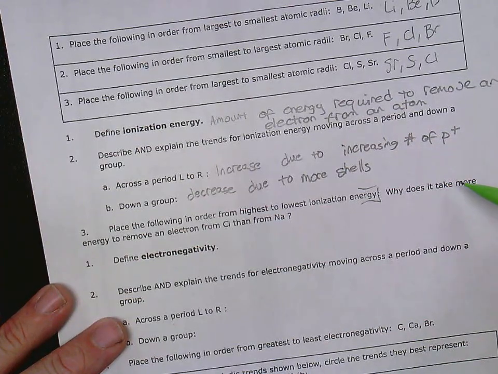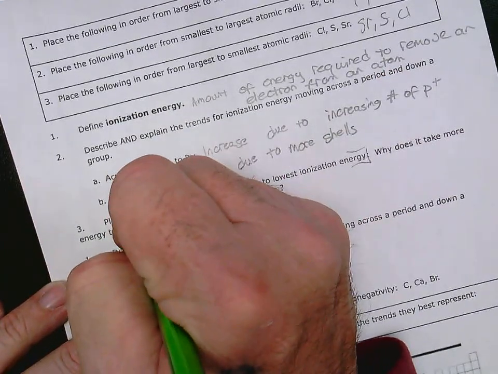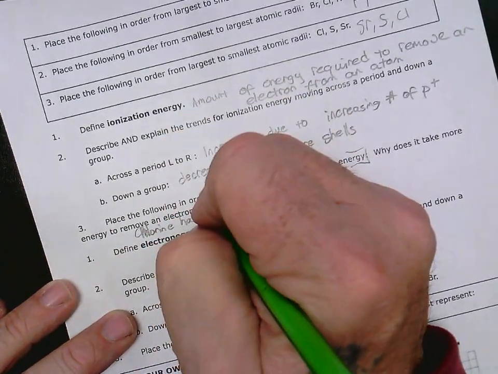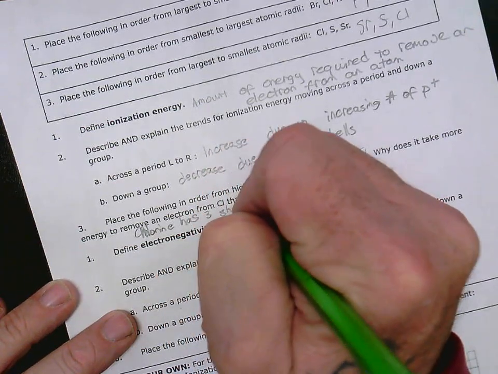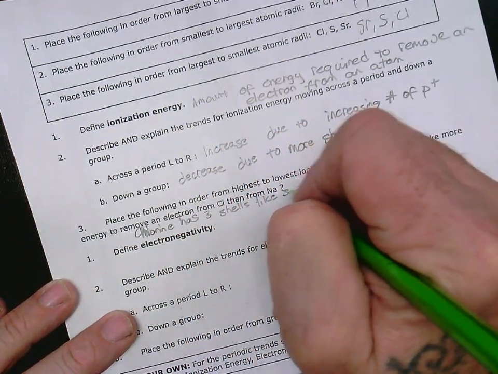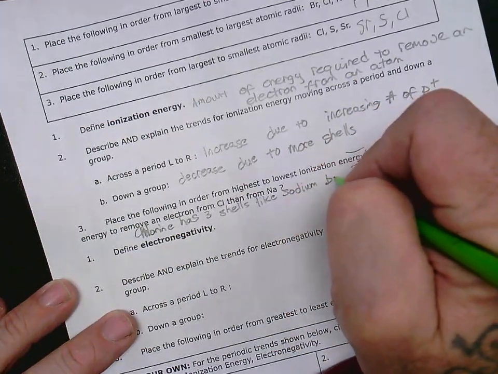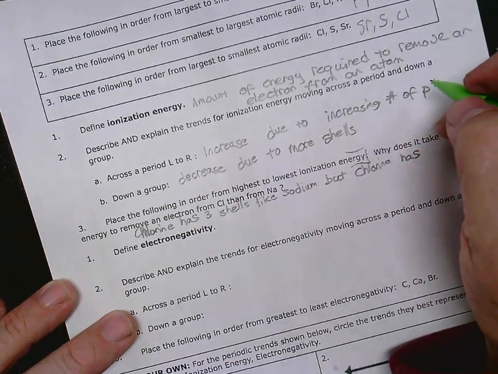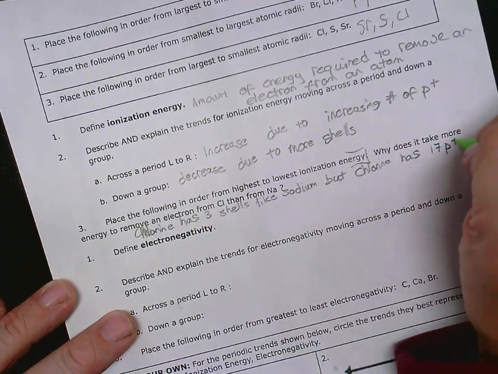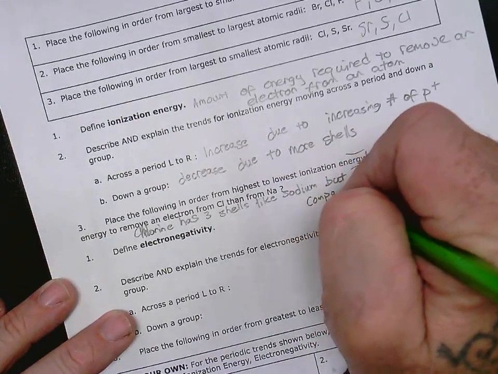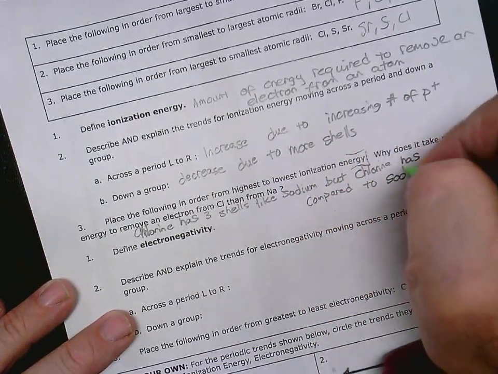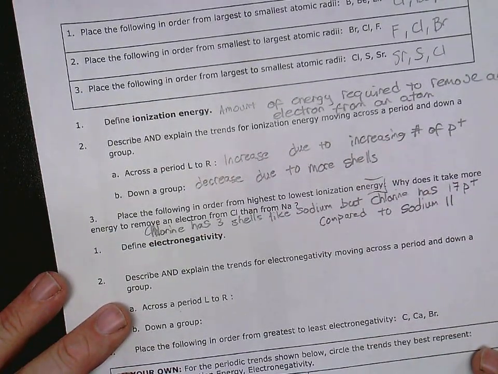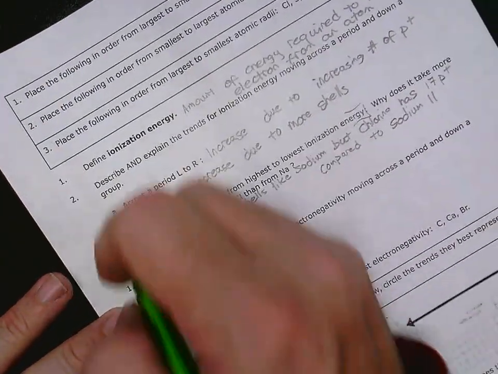Why does it take more energy to remove an electron from chlorine than sodium? Chlorine has 3 shells, like sodium, but chlorine has 17 protons compared to sodium's 11. That's why it takes more. It's hanging on to its electrons much harder.